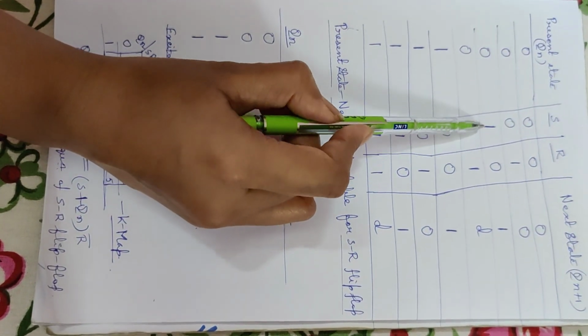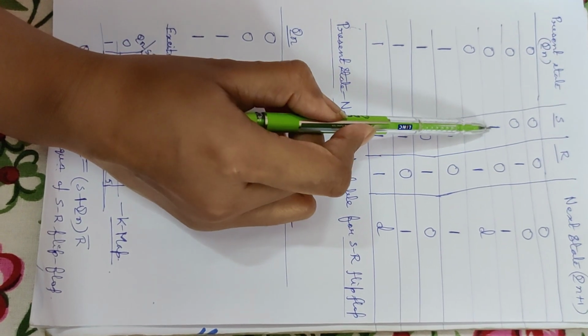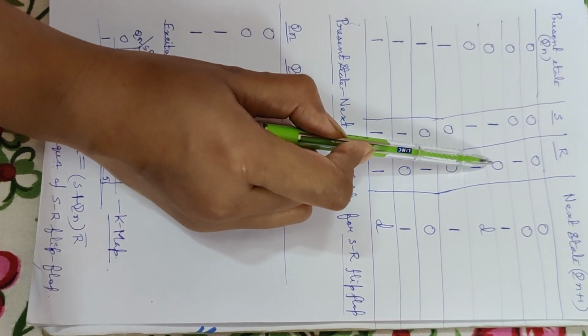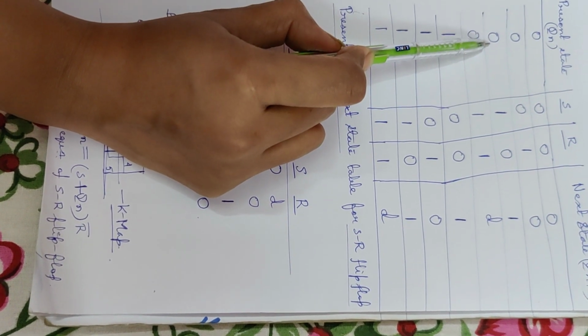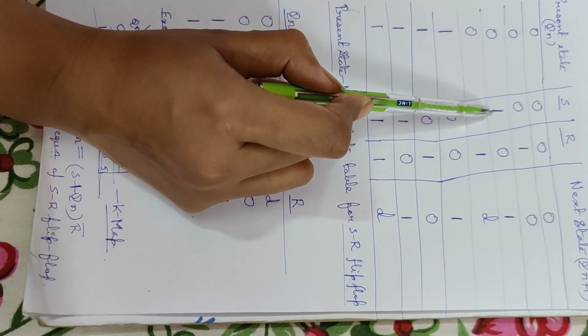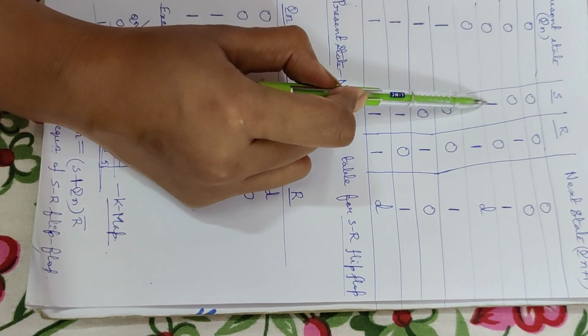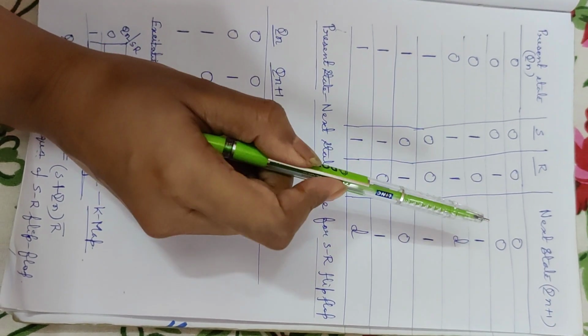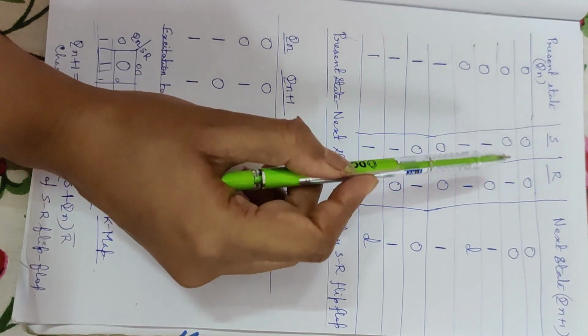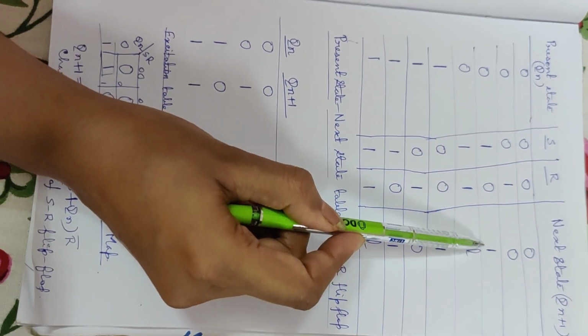Now coming to the third case where S equal to 1, R equal to 0 and the present state output value is 0. Now we know that if S is 1, then whatever be the value of R, it will be set. That means its next state will be 1.